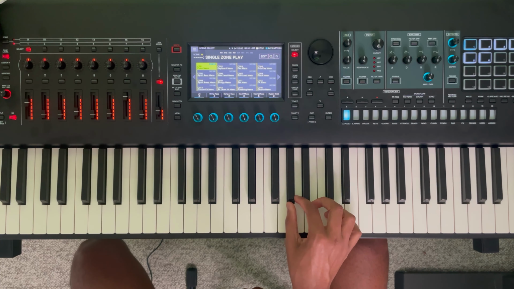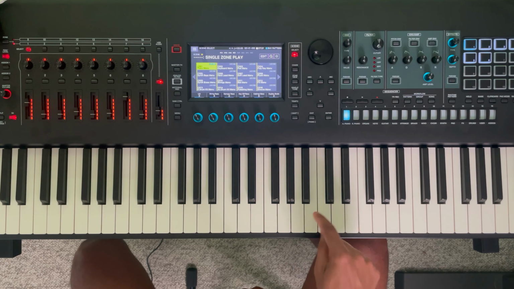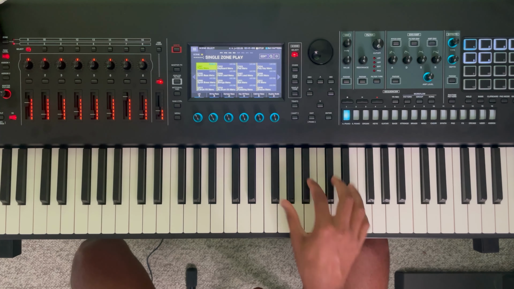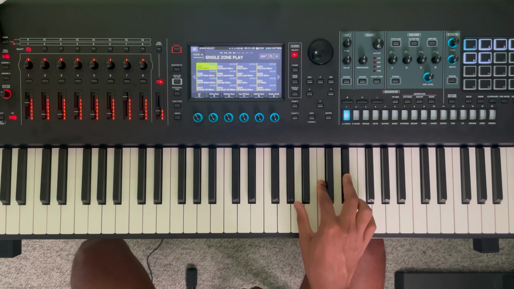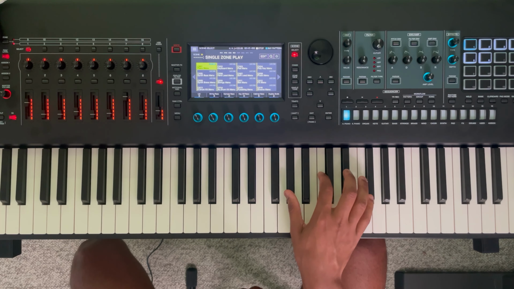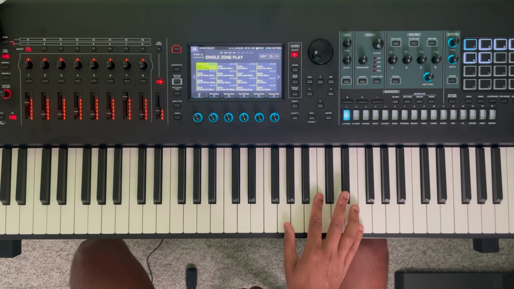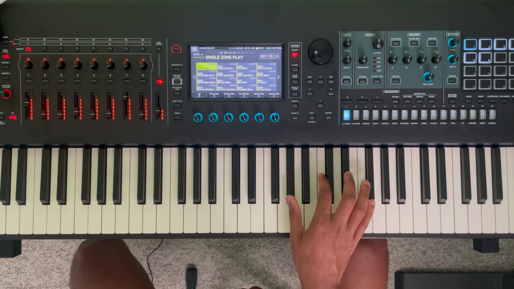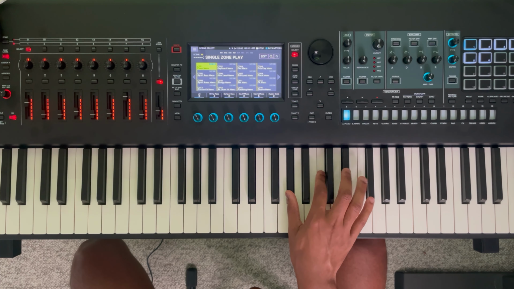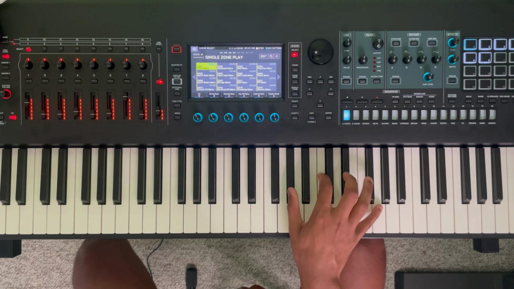Again, let's do a different note here. 1, 2, 3, 4, 5. 1, 2, 3, 4. Here's your major chord of G sharp major. And what is the 7 note? What's the 7th interval from G sharp? Well, we go up an octave, down a half step.